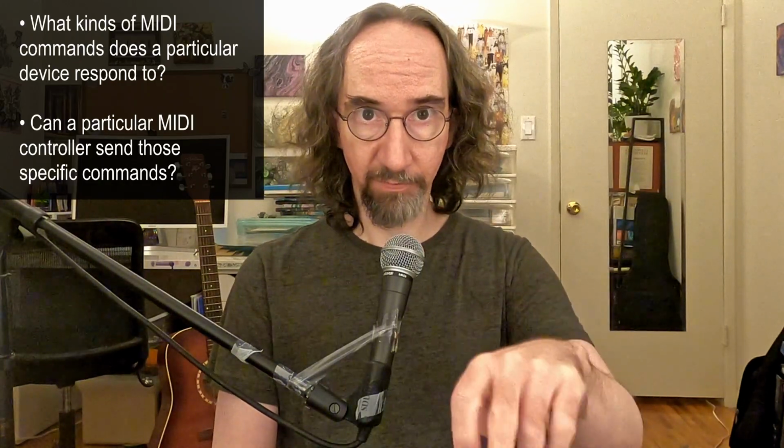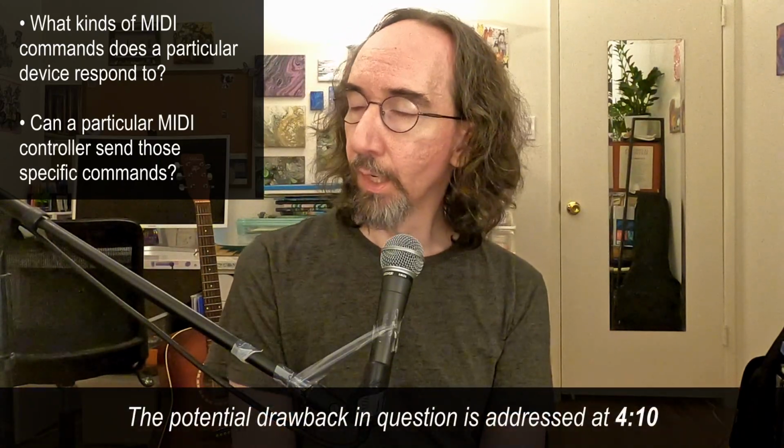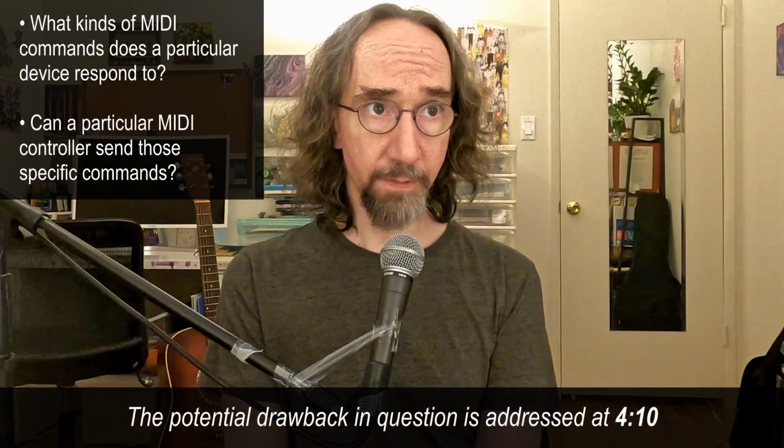Most of the hand controllers that are designed to be used with fingers and hands generally have a lot more flexibility as far as the type of information they can send, but they also tend to have a pretty big drawback, which we will talk about in just a second. So you want to make sure that whatever controller you're looking at will send the kinds of MIDI commands that the device you want to control will respond to.